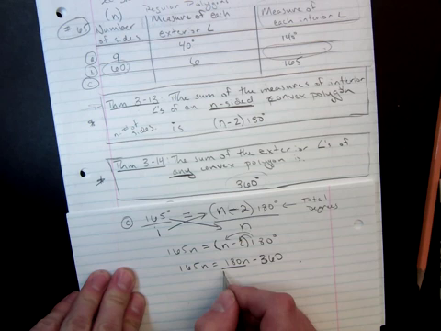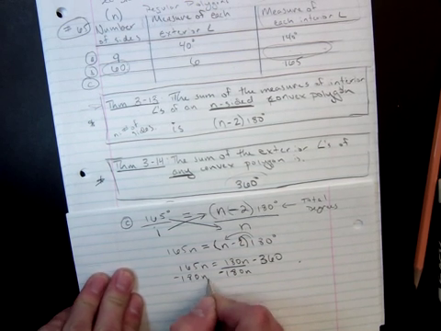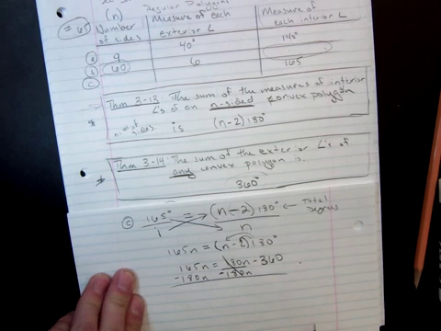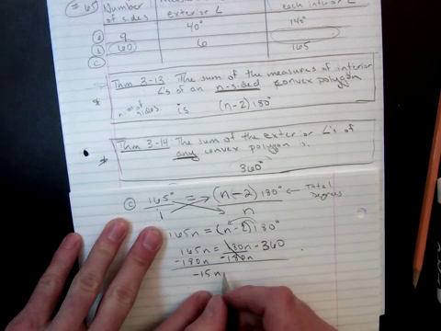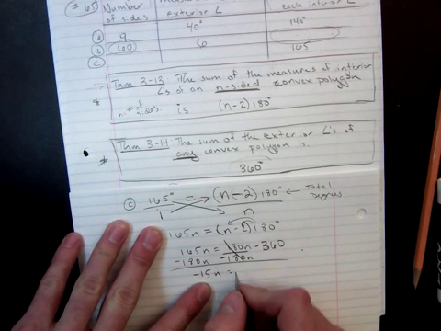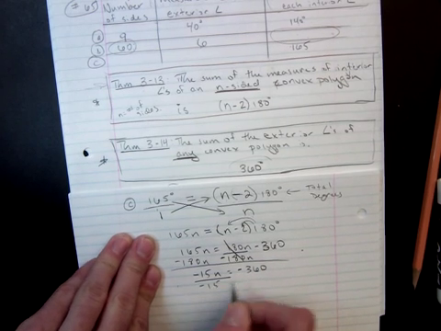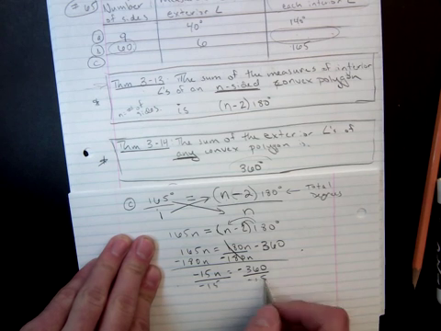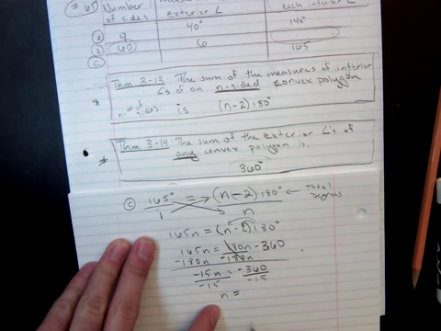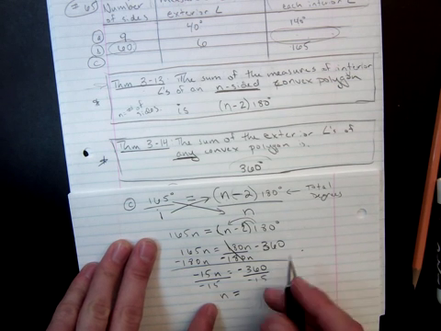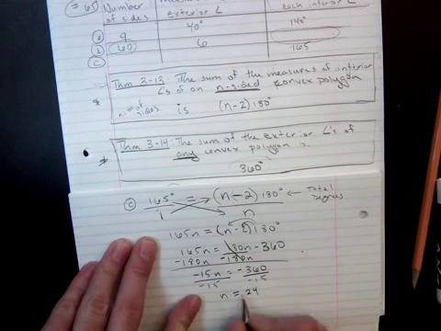I can go ahead and subtract the 180n from both sides. That way I have my n's all on one side. Those cancel, and we're left with negative 15n is equal to negative 360. Divide both sides by negative 15, and luckily I'm getting rid of that negative because I know I can't have a negative number of sides. And I get that n is equal to 24. Okay, so the number of sides is 24.